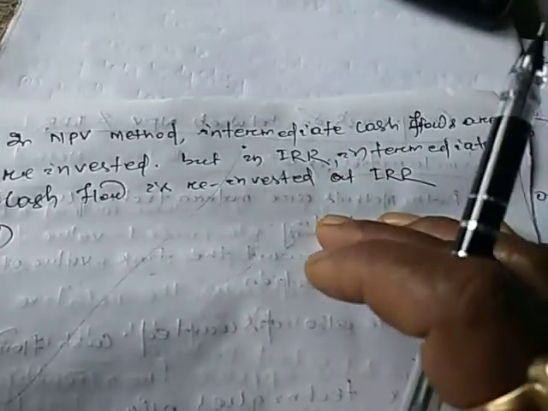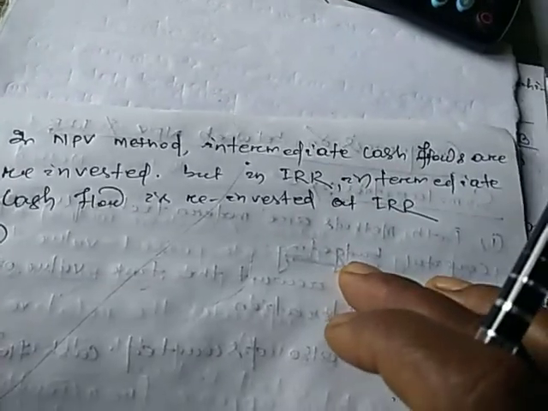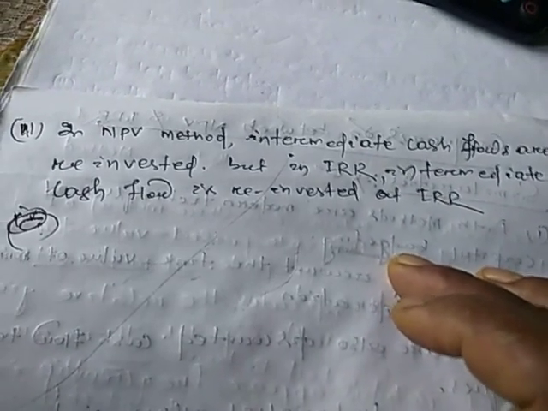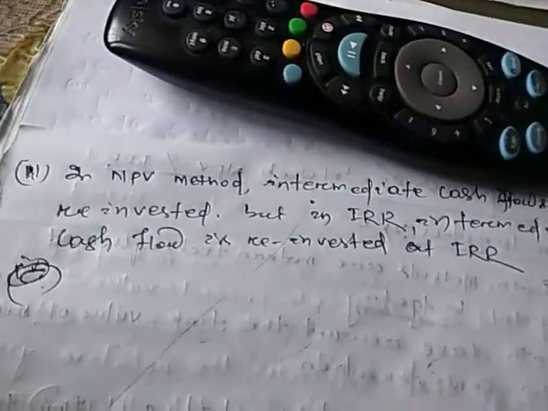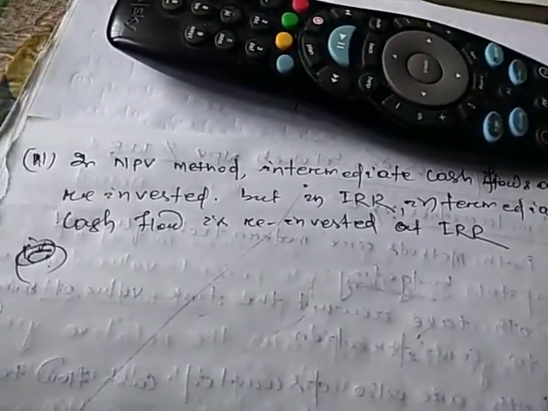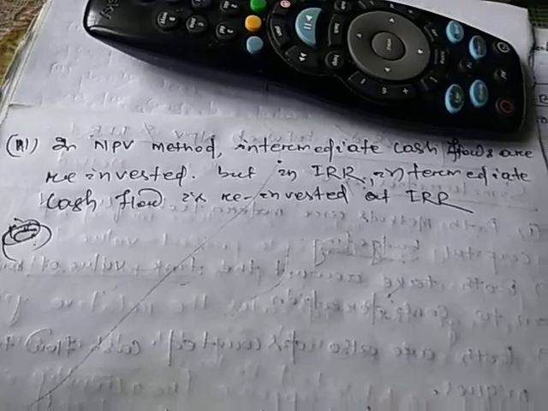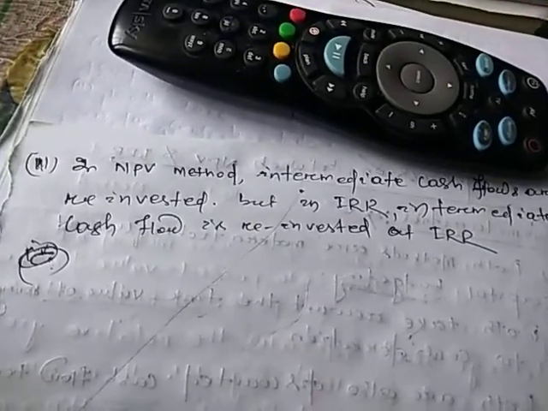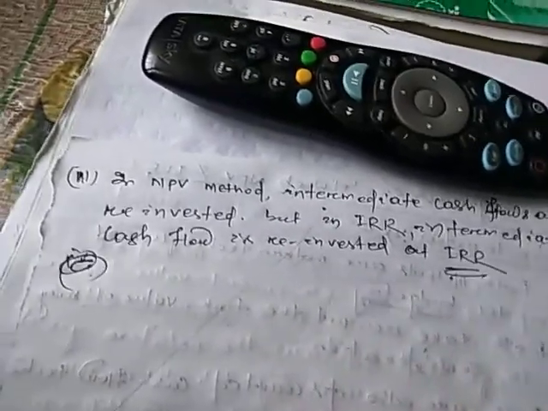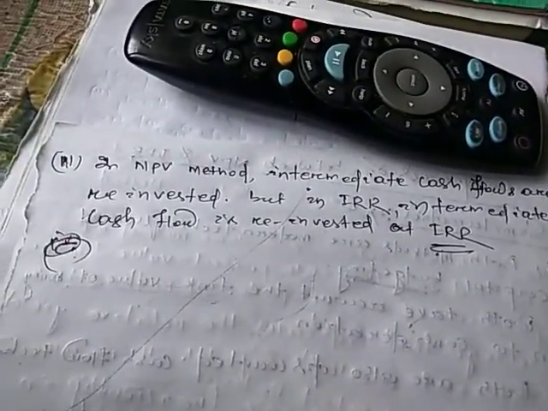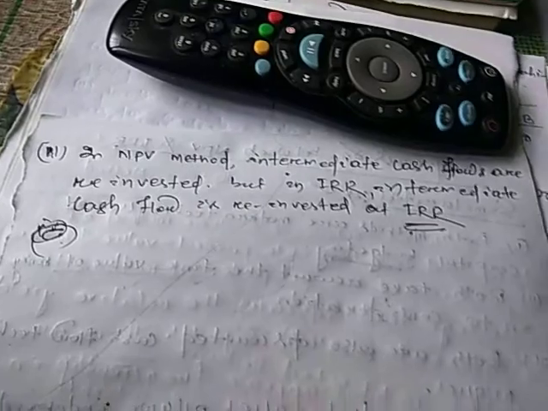Then the third and last point, in the NPV method intermediate cash flows are reinvested, meaning in the middle time also it is again invested, reinvested. But in IRR, intermediate cash flow is reinvested at the IRR, meaning the internal rate is considered here, the rate depends upon it.